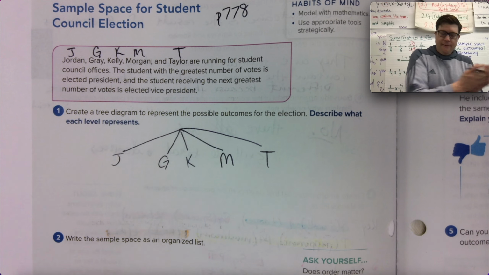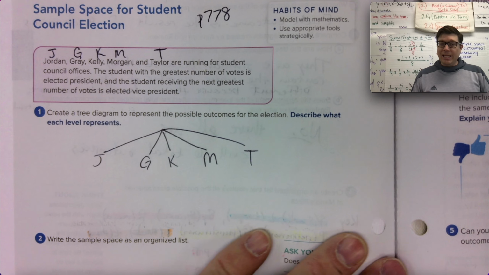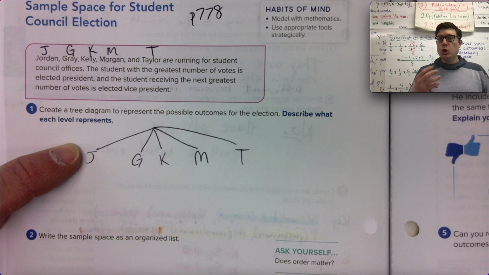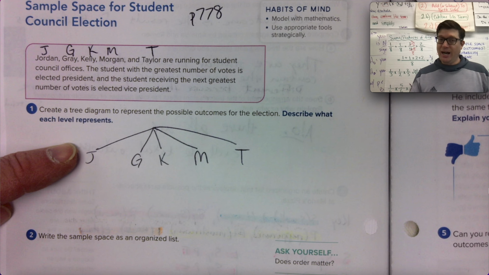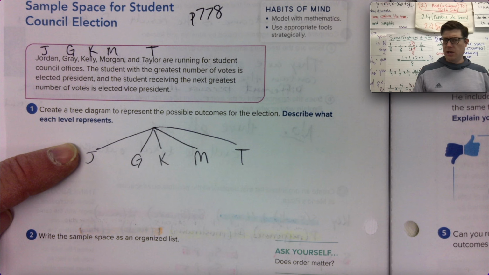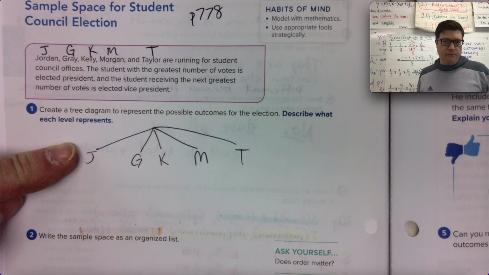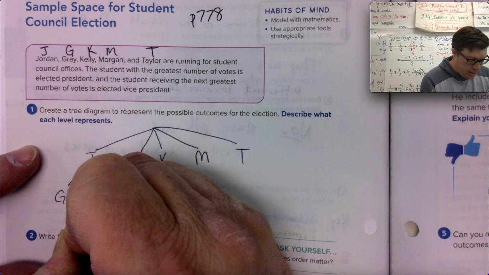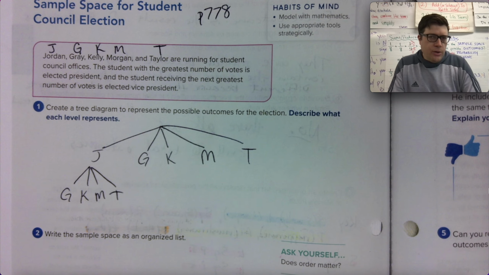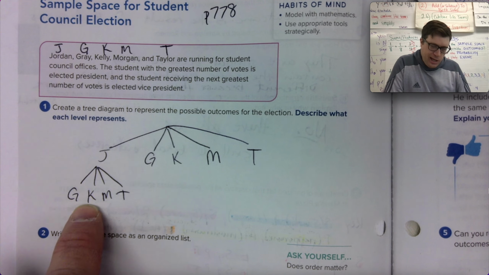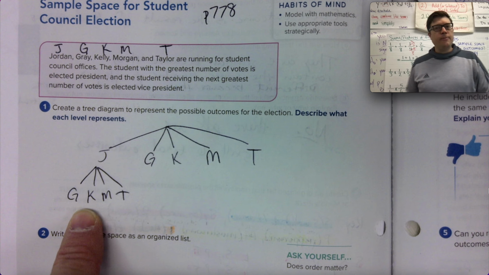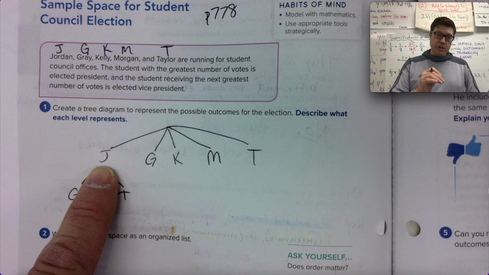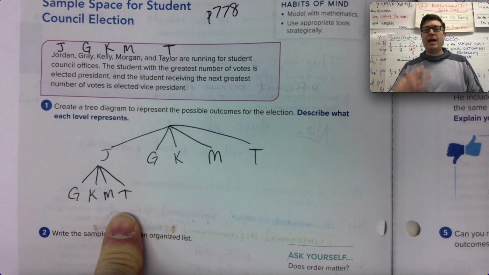This is the first level, president. The second level is going to be who the vice president is. So think about this one. If Jordan is president, who are the people that could be Jordan's vice president? Certainly not himself or herself. That person cannot also be the vice president. So we would go with Gray, Kelly, Morgan, and Taylor. Why are there only 4 people here? Well, didn't I answer it though? Jordan has been elected president in this scenario, and these are the 4 people who are options as vice president.